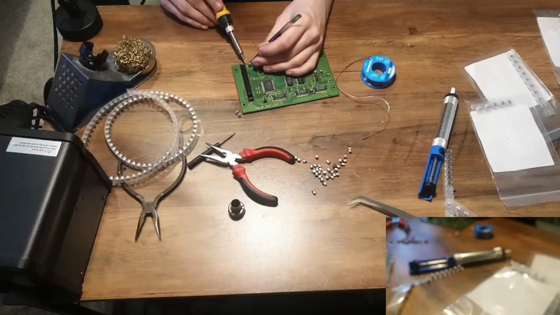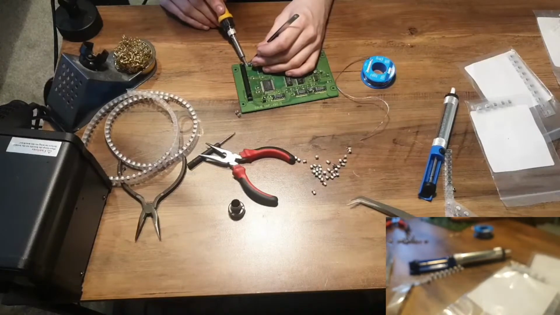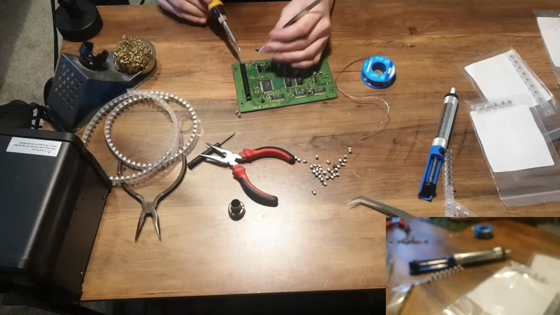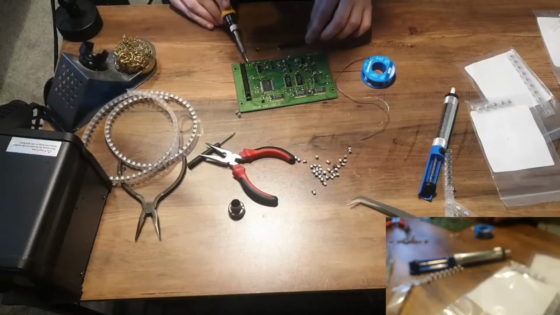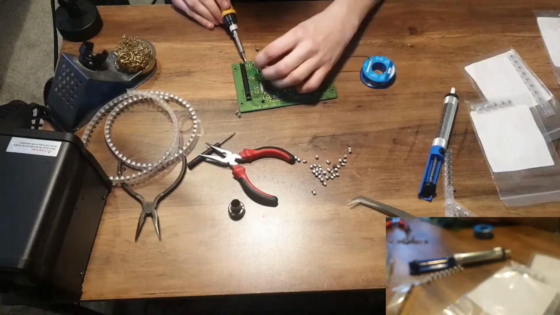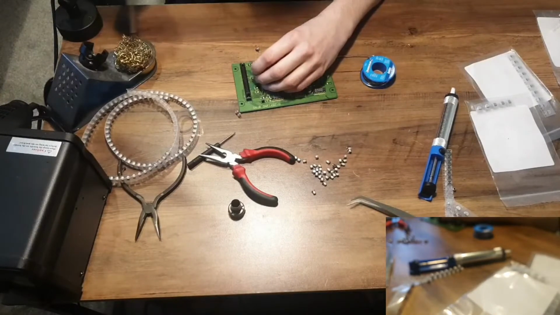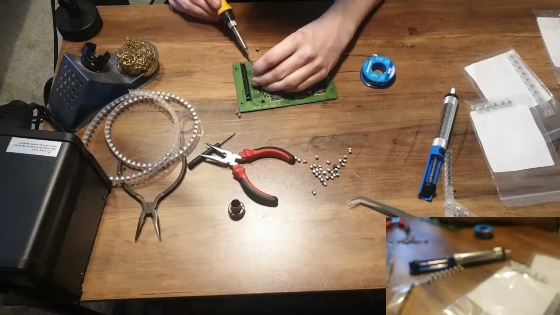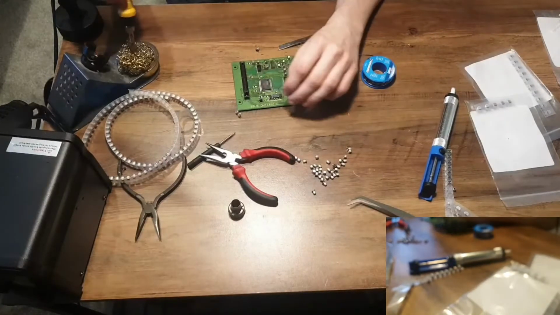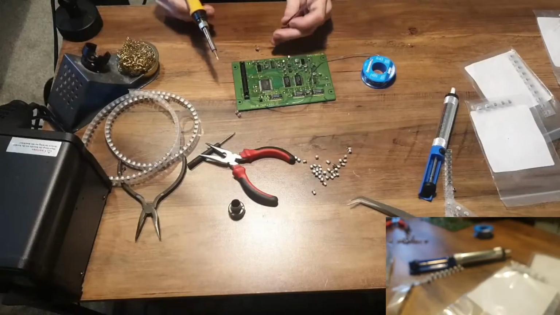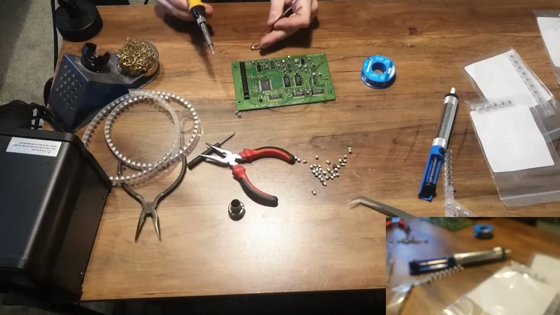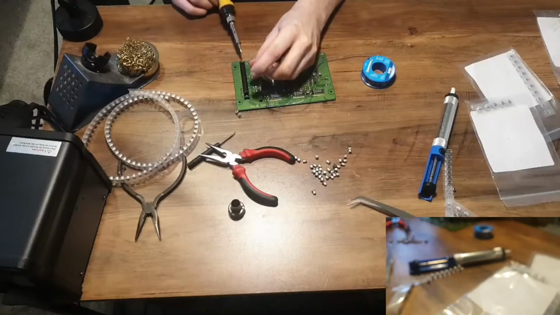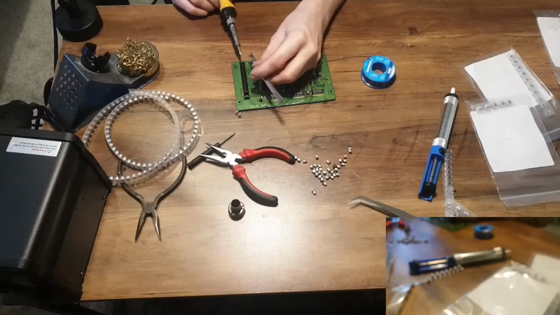But spoiler alert, I'm not going to be doing the through hole caps on the main circuit boards, because that is very complex and has a chance of utterly breaking something.